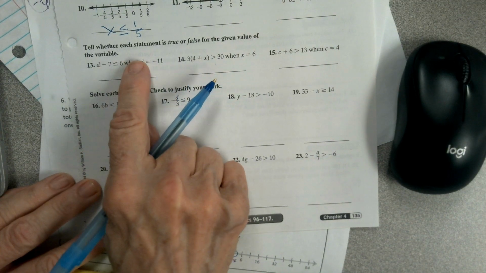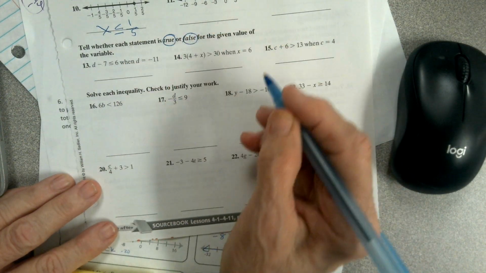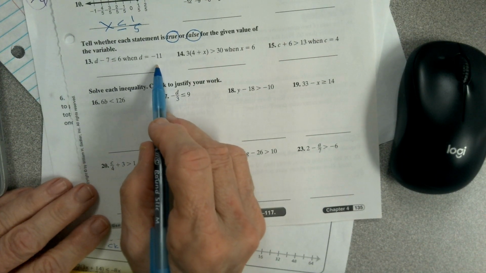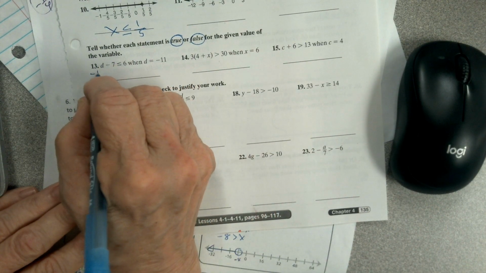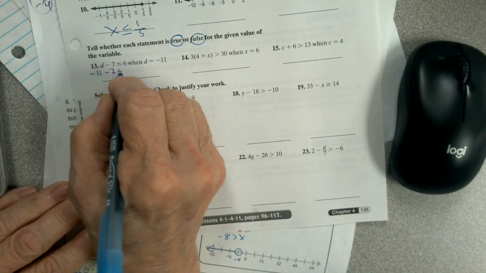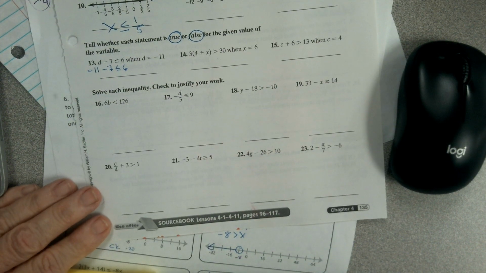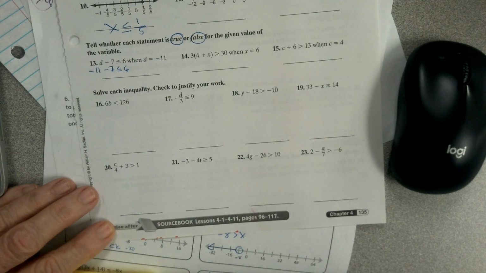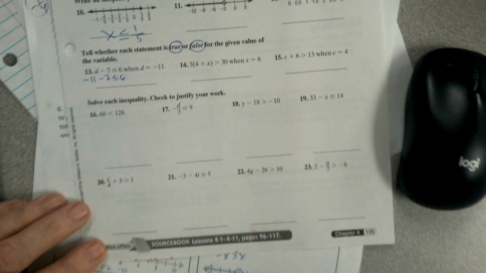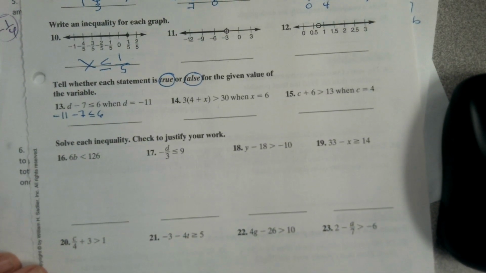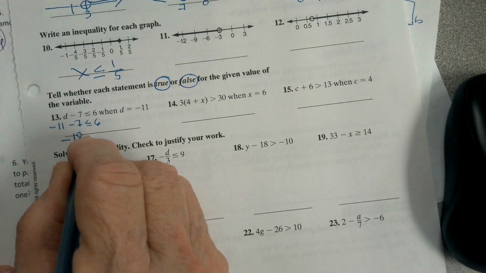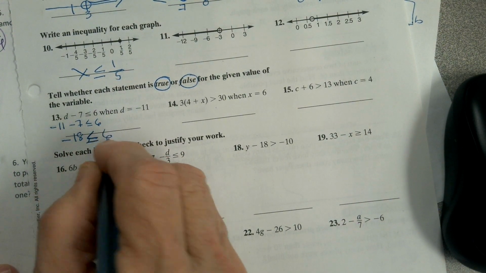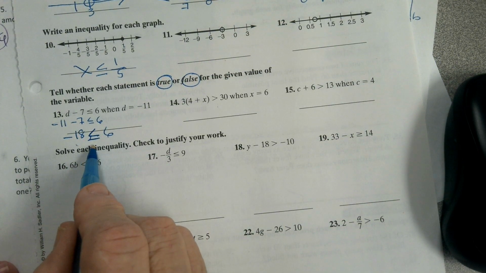Then on this one, tell whether each statement is true or false for the given value. So you're simply going to plug it in. You don't even have to solve it. I'm going to put negative 11 minus 7 is less than or equal to 6. Is that true or false? You should be able to tell me right away. What's a negative 11 and a negative 7? They're the same sign, sum. What do you mean it's false? Isn't negative 18 less than or equal to 6? Yes. Don't miss a simple one like this.